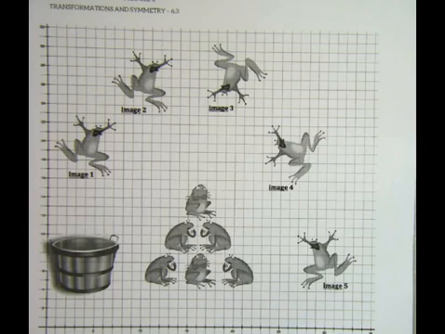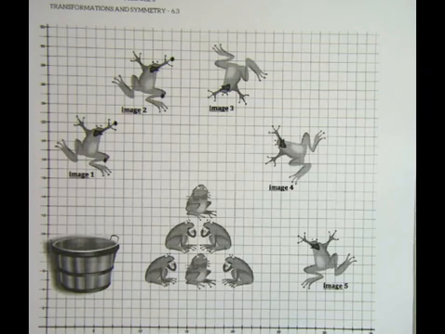When we look at image 1 and compare it to image 2, we can see that the frog did not turn or rotate. Additionally, we can see that the frog is facing the same direction. The frog did not flip. Since the orientation of the frog did not change, the students decided that a translation might have occurred.